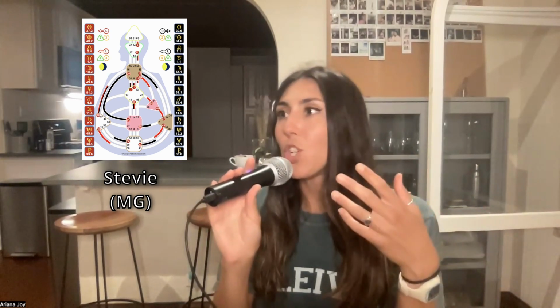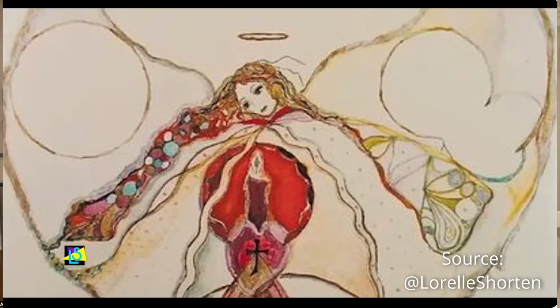And so for Stevie, actually back in the day, she even said that rock and roll is great, but it can't be everything for her. Like she needs more than that. So she would also do ballet. She painted, she created art. She was really, really good at it. The stuff was really beautiful too. I don't know if she still does it, but it's so typical manifesting generator.